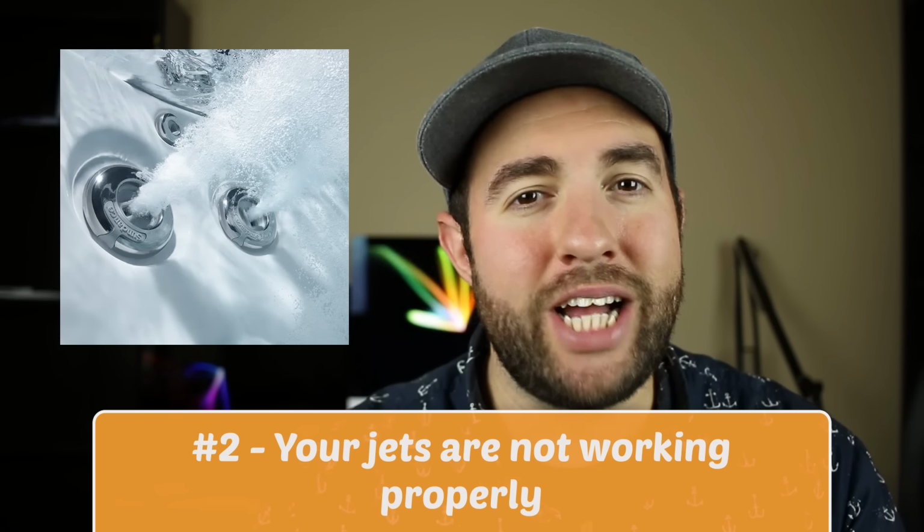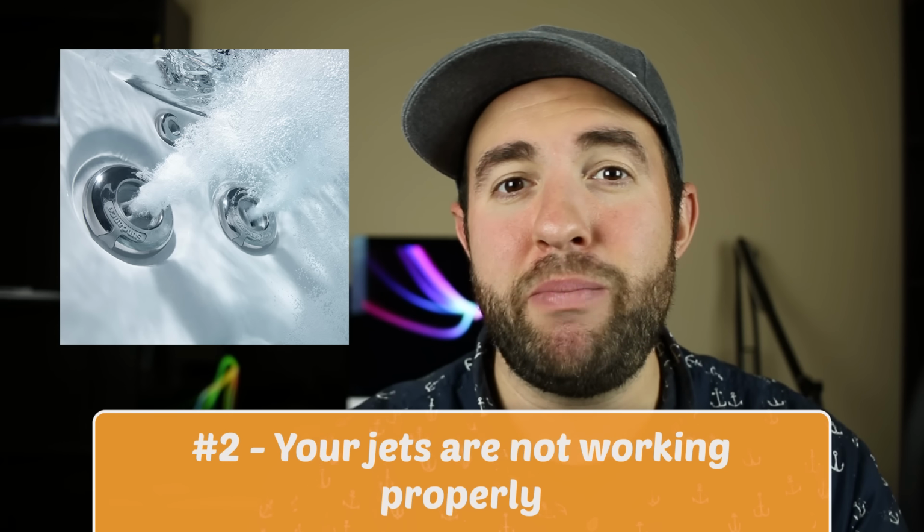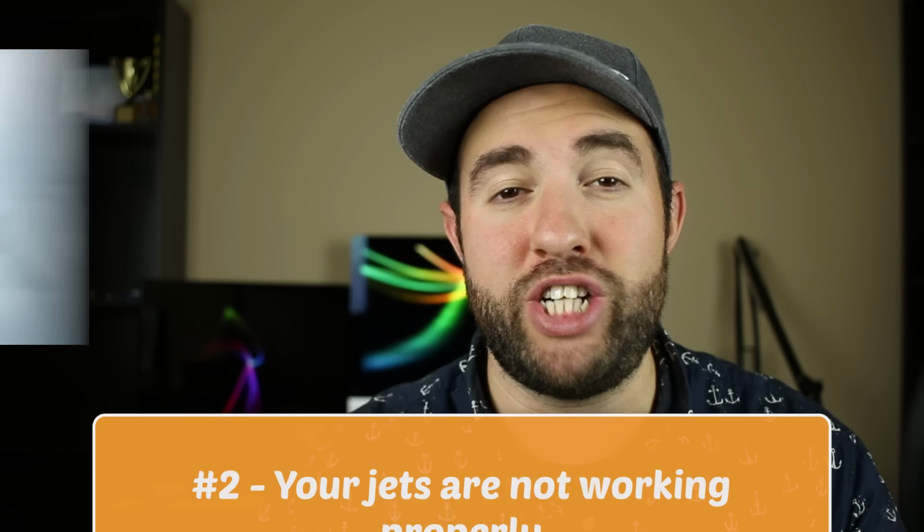Number 2 is that your jets are not working properly. This could be because most hot tubs have adjustable jets, and all you have to do is turn them one way or another to open them all the way or close them all the way. So just make sure that they're open all the way. Now, if you're just refilling your hot tub, chances are you might have an airlock. And if that's the case, you can pull off the front panel and adjust the 2 unions on your pump and just let a little air out.